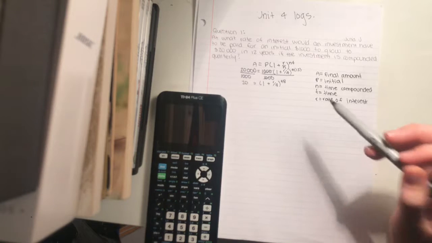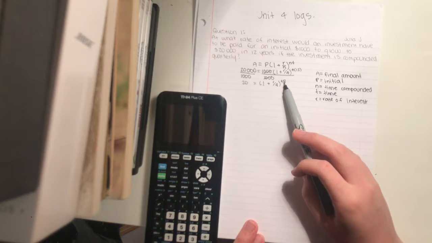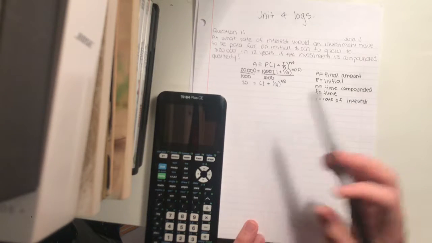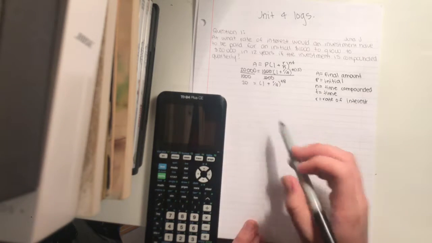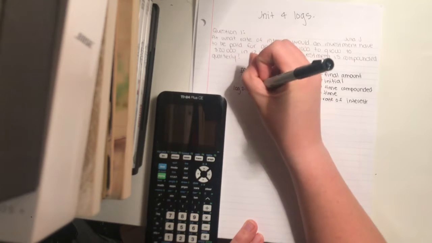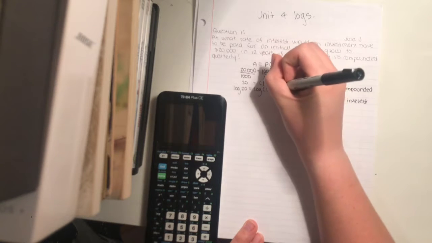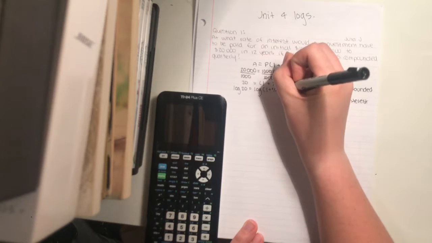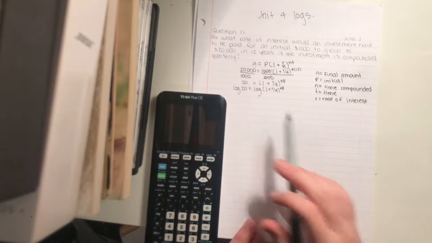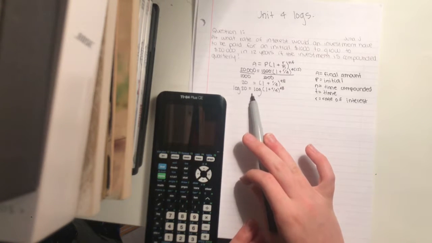The next thing we want to do is use logs in order to bring down the 48 to figure out the rest of the equation. So we're going to log both sides. So log 20 equals log (1 plus r over 4) to the power of 48. And what logging does is we can bring the exponent down in front of the log.